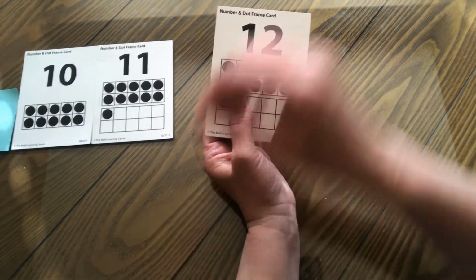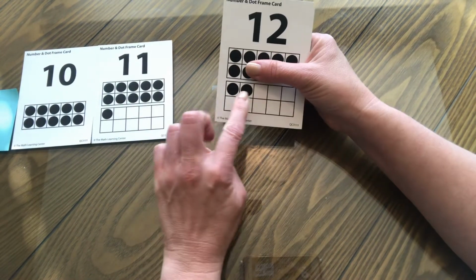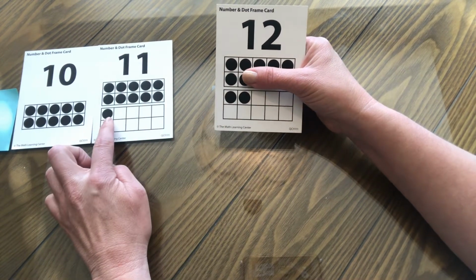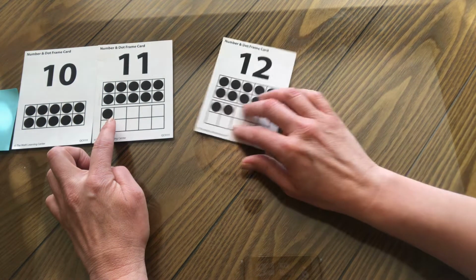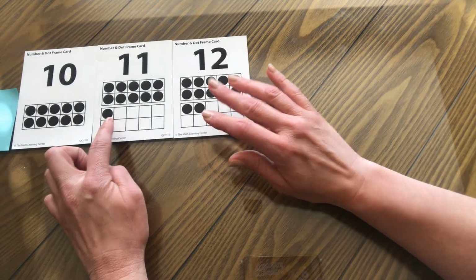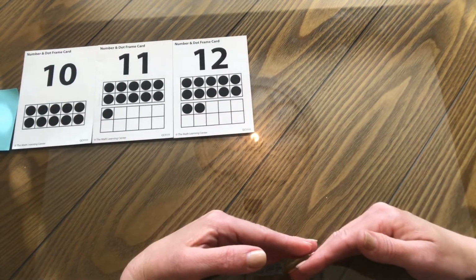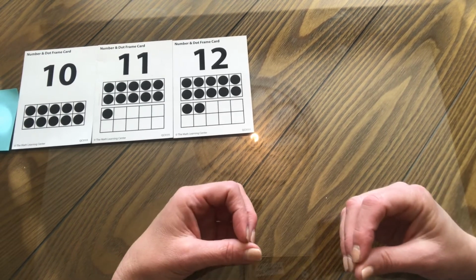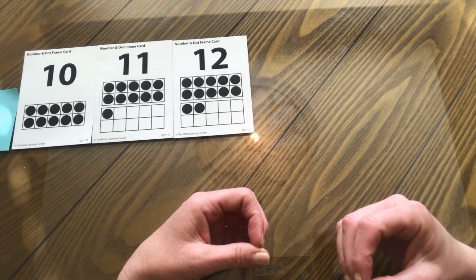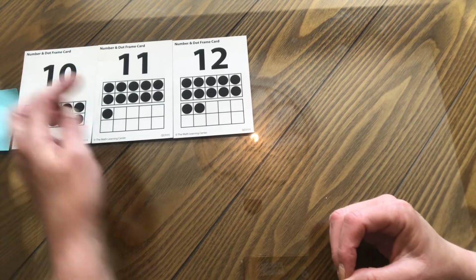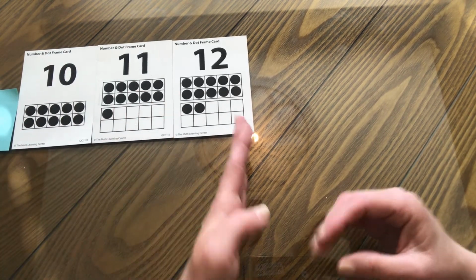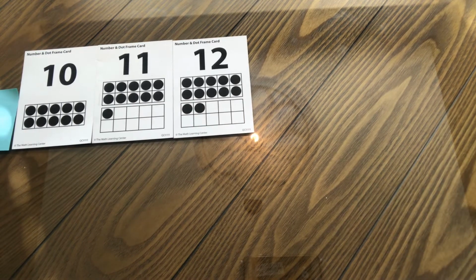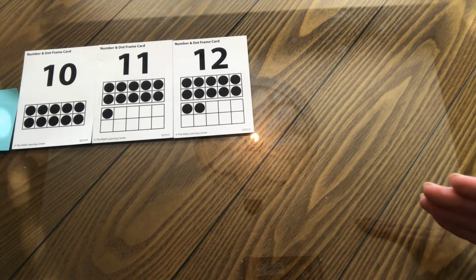Another way to think about it is if I don't think about the 10 frames, doesn't 2 come right after 1? So remember, we've talked about how every 10s family, 20s family, 30s family, they all have the same pattern. They start with the 10, and then we have a 1, 2, 3, 4, 5, 6, 7, 8, and 9 is the last person in that family before it starts a brand new group of 10.